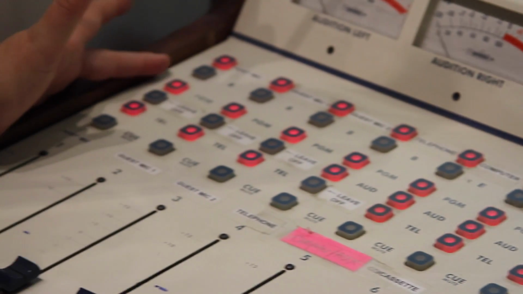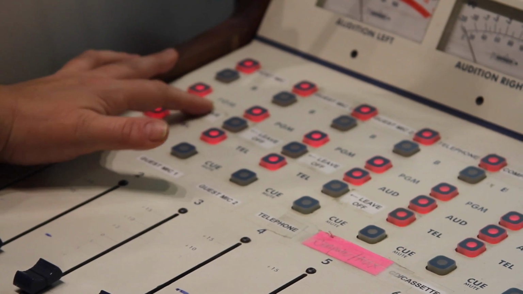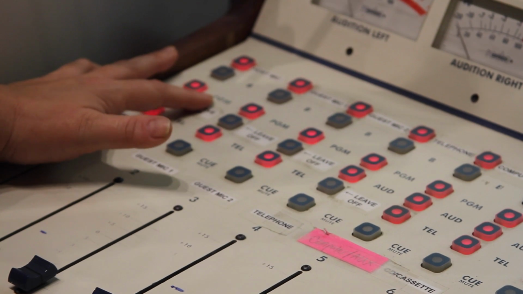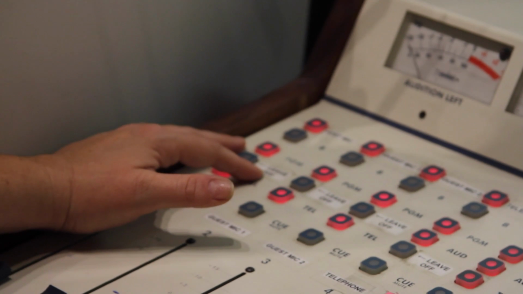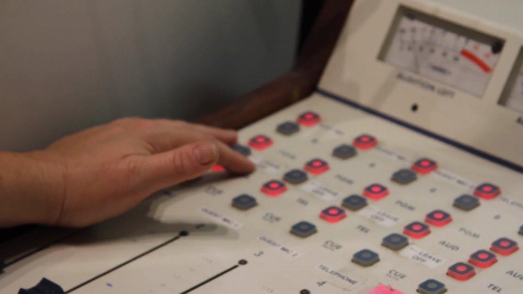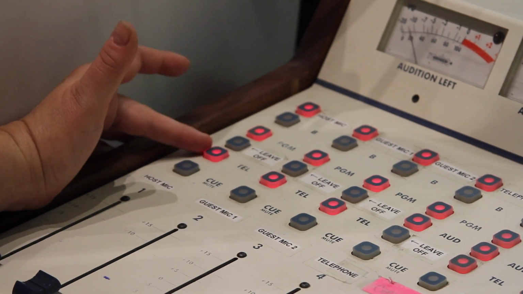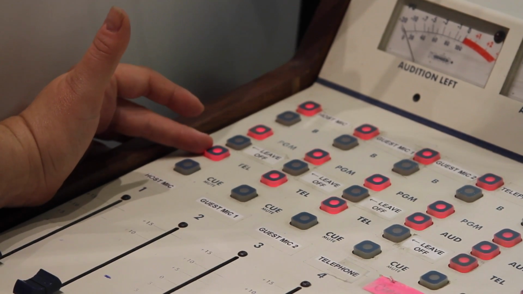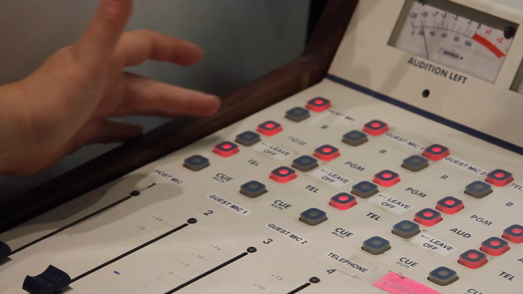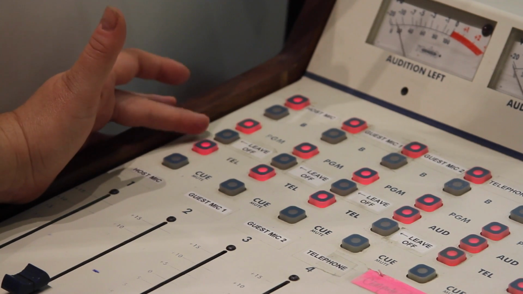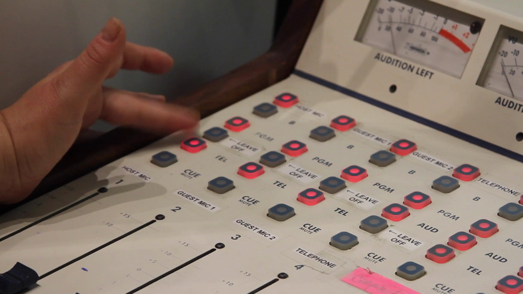Next, we're going to drop down to the next bank of buttons. There's PGM, which is for program, and that is what goes over the air. Then there's an AUD button, and that is for audition, and if you're going to be recording something, then that goes through the audition line. And then there's the TEL, which is the telephone, and that goes to people that are on the phone. And so if ever somebody can't hear you on the phone, but you can hear them, then your telephone is, for example, not selected.